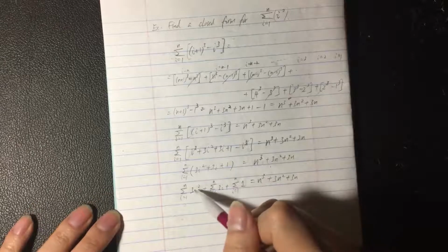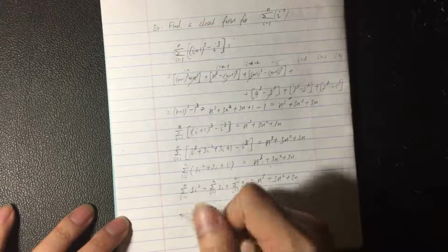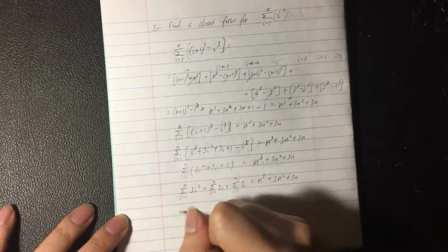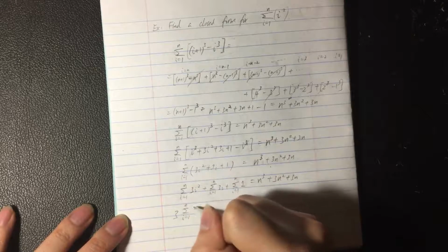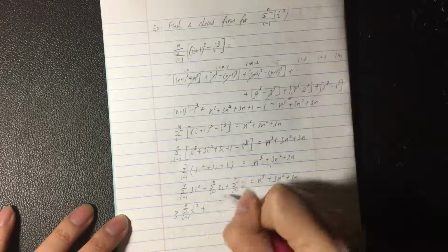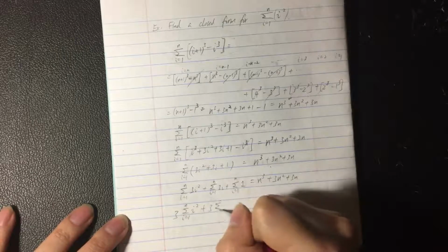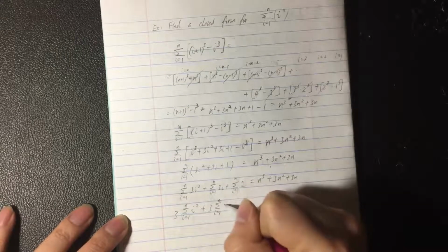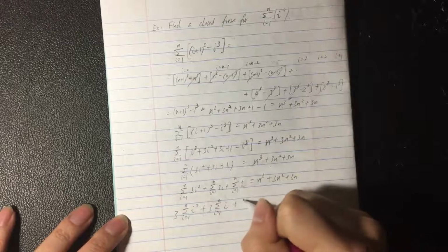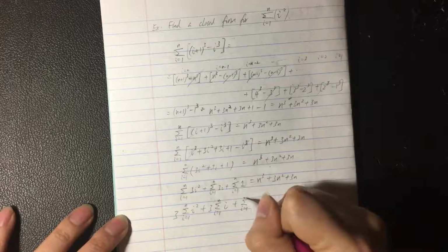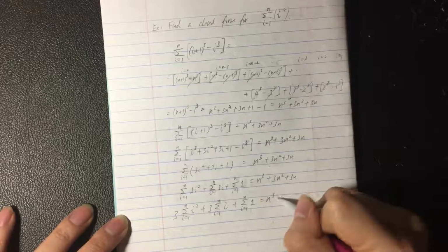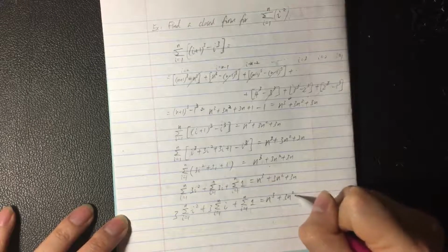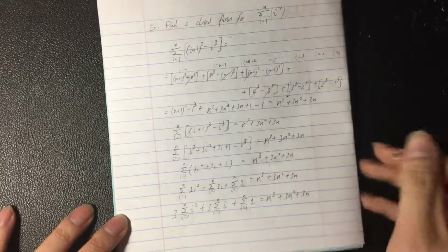Then I can pull out the coefficient. Pull out 3, I have 3 sum of I from 1 to n of I squared. Pull out 3, I get sum of I from 1 to n of I plus the sum of I from 1 to n of 1 equal to n cubed plus 3n squared plus 3n.